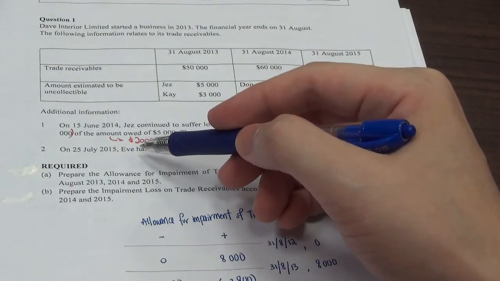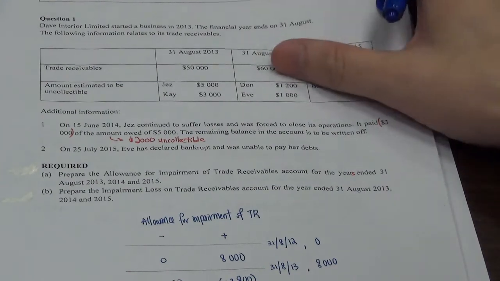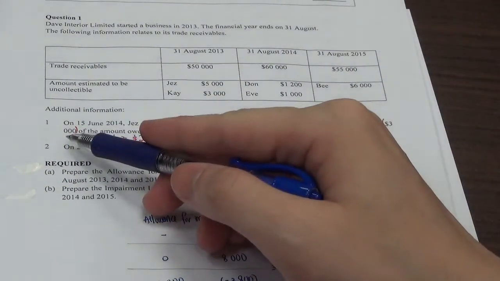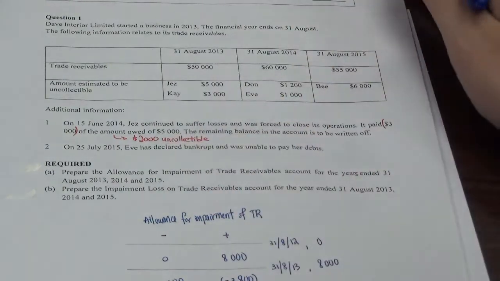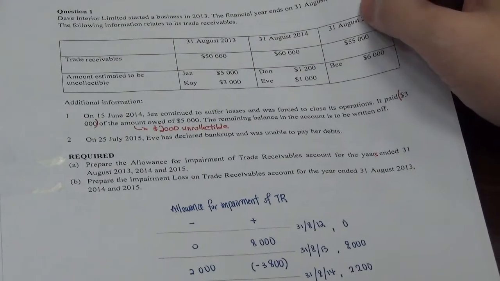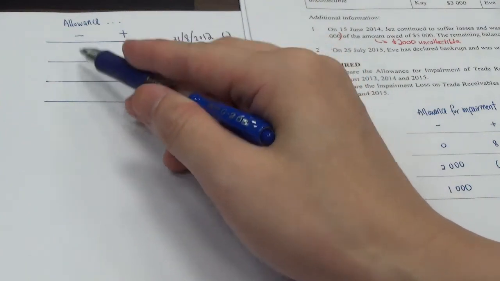Then let's go to those confirmed uncollectible. Because it's confirmed, it's no longer maybe uncollectible, so we are going to remove them. First info tells us 2,000 is confirmed uncollectible, so we're going to put in the 2,000. How do we put it in? We remove it from the maybe, because it's already confirmed, it's no longer a chance.